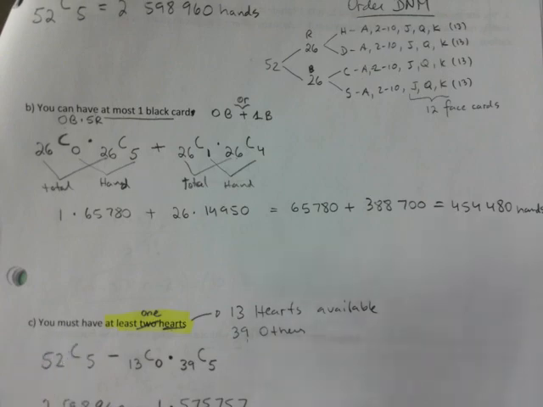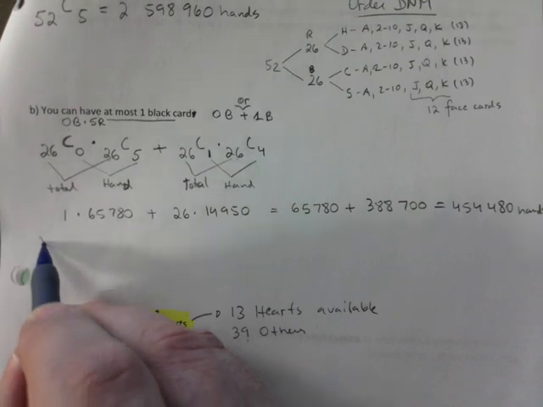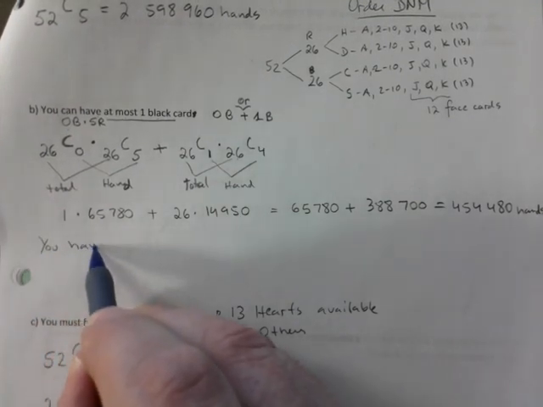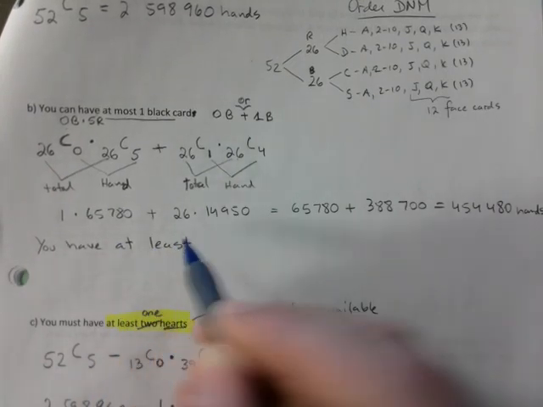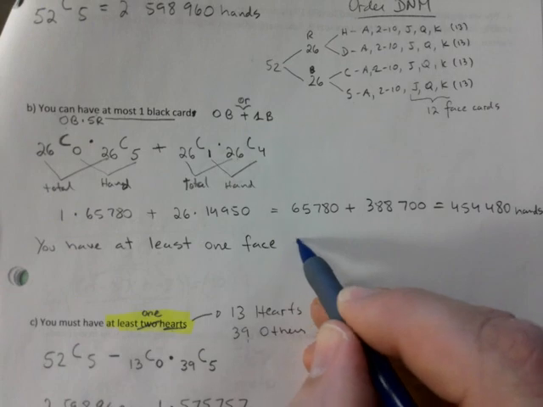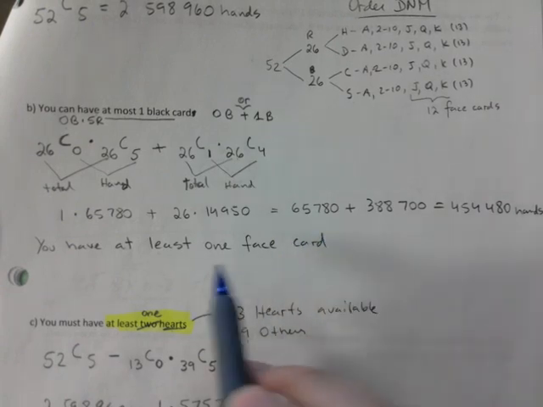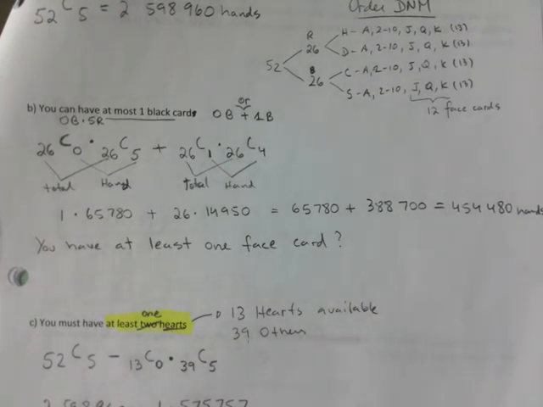Can I add a question here? Looks like you will have enough room. Your writing is a lot neater and smaller than mine, so let's add a question here. I'm going to change this up: at least one face card. How would you answer that one if you wanted all the hands that have at least one face card?